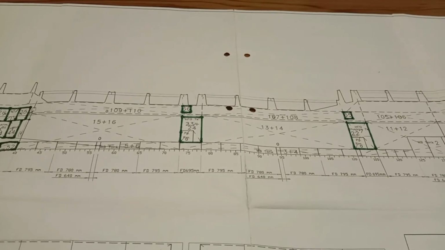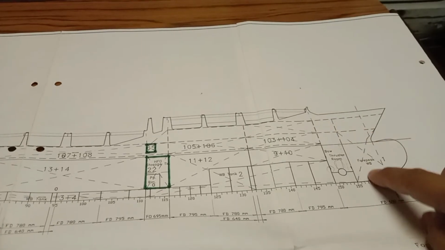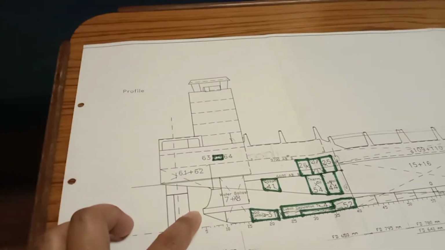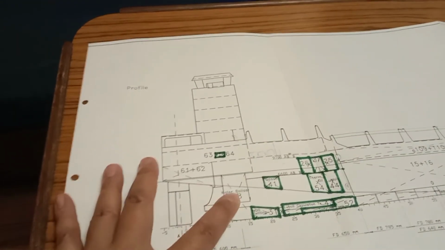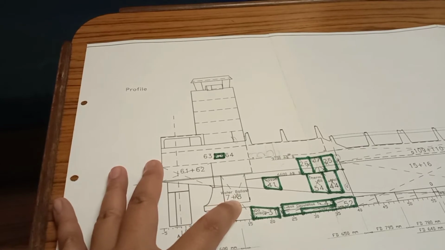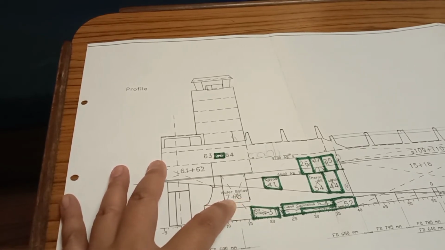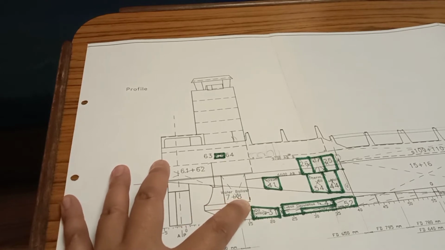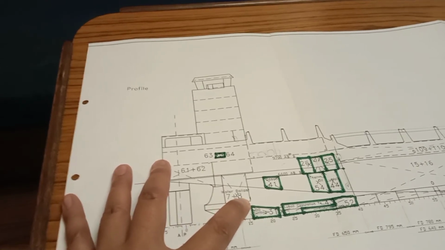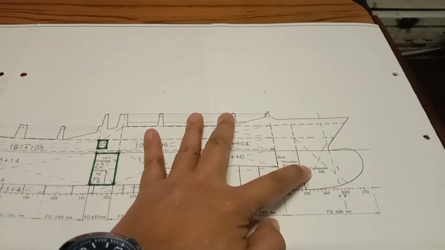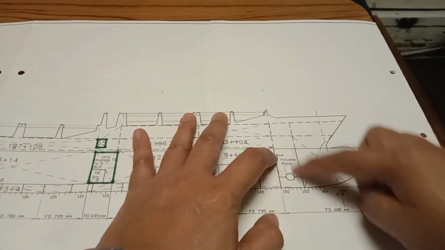So not only for the wing tank, we have the fore peak tank here, which is also a ballast tank. And then we have also the after peak tank, which is numbered 7 and 8. 7 for the starboard side and 8 for the port side. For the after peak tank, we only have one tank here.